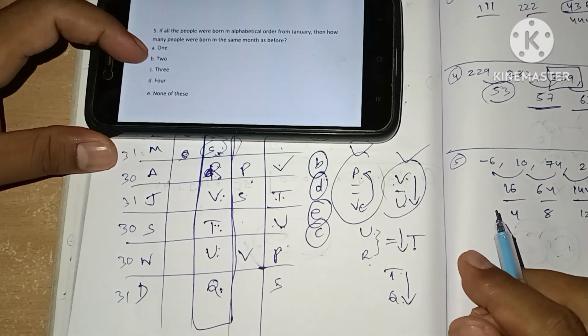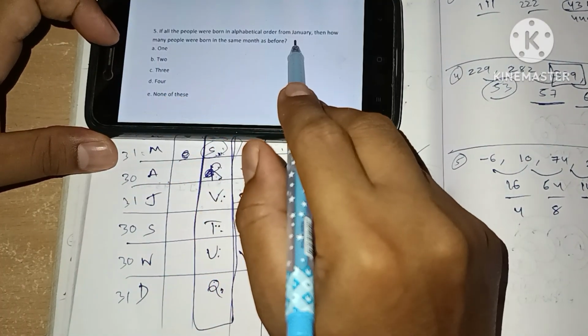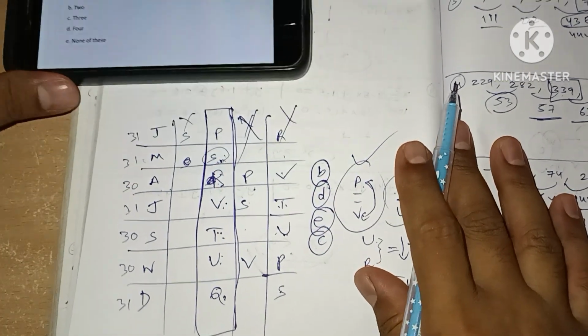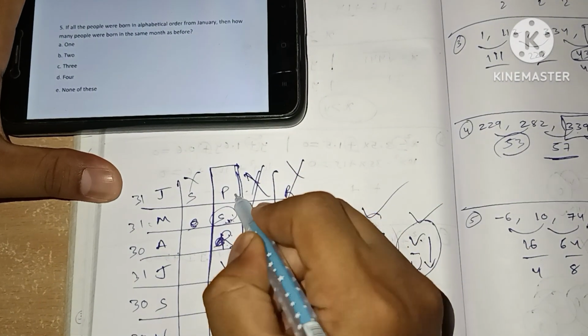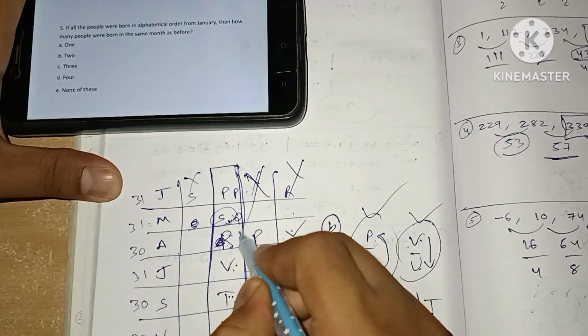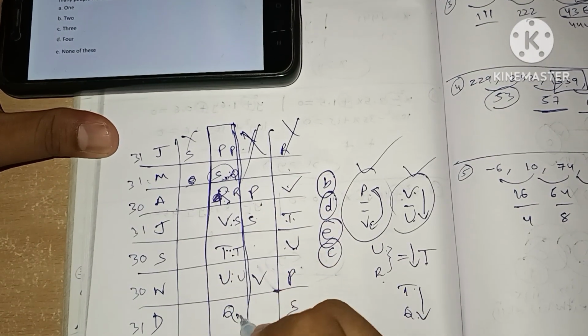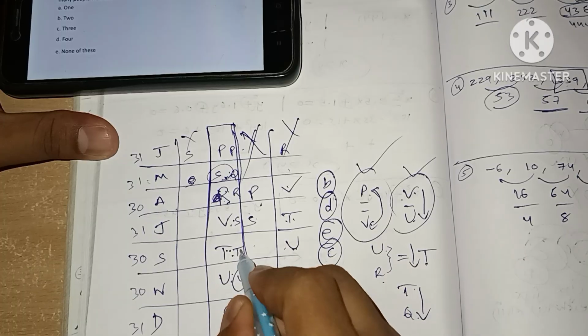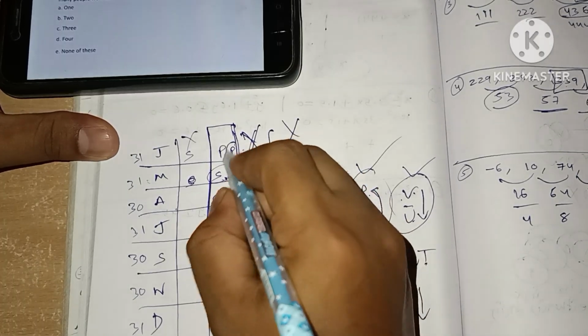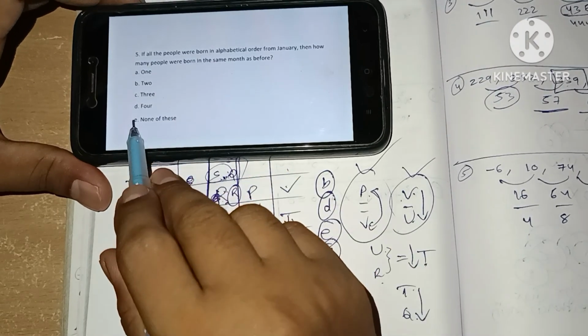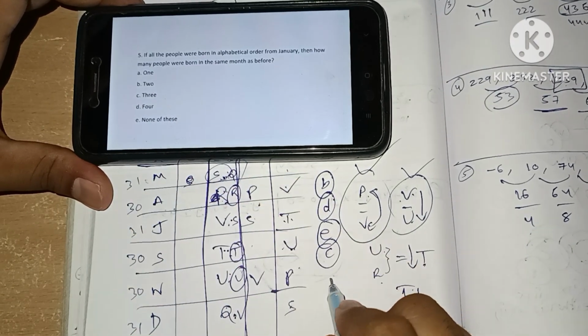Next, fifth one. If all the people are made in alphabetical order from January, then how many are the same as before? Starting from here, P, Q, R, S, T, U, V. So we have common of these four. So there are four people who remain unchanged. Option D is our answer.